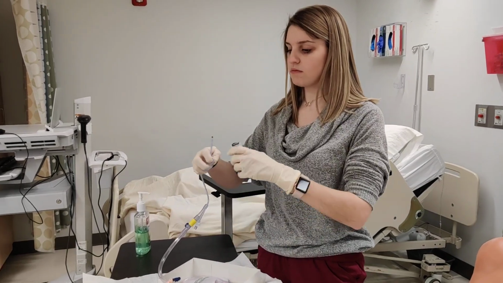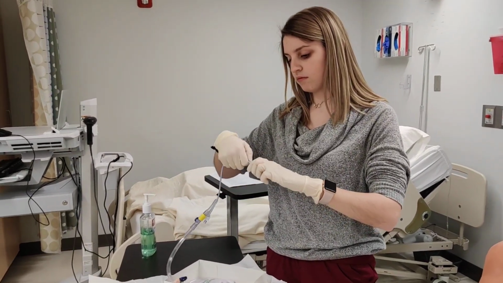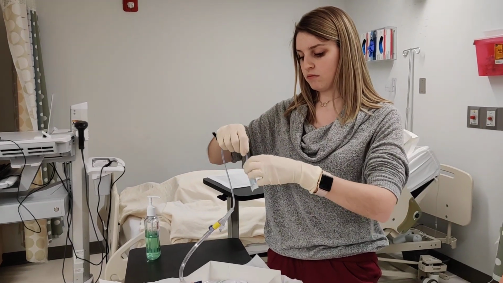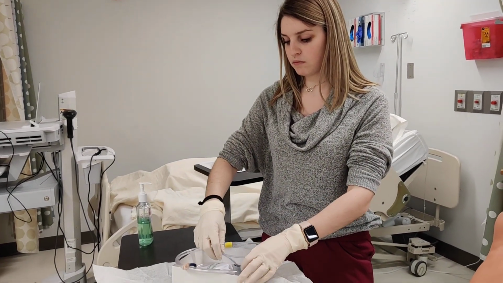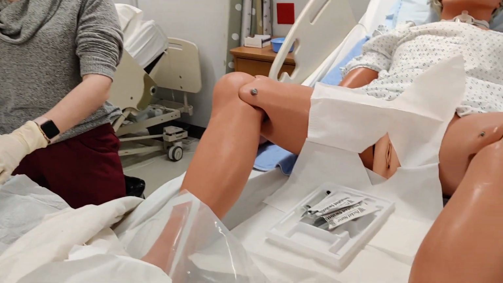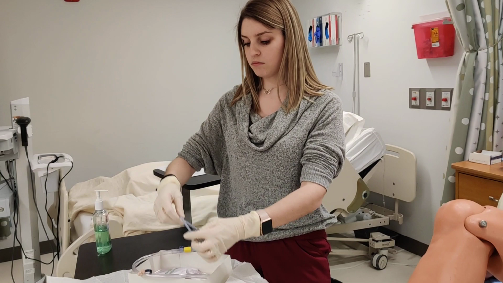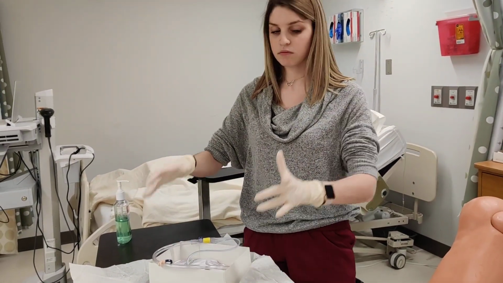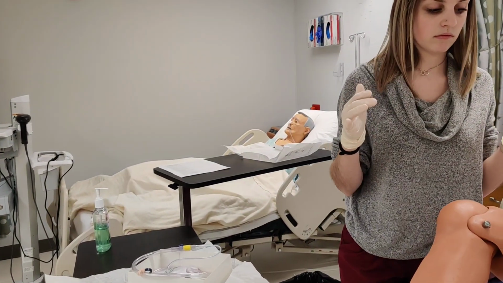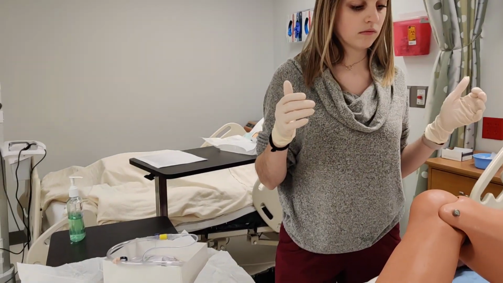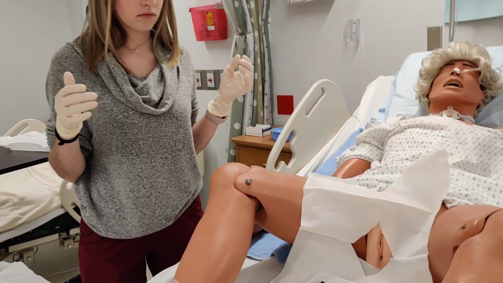So once she has that catheter out, she's coiled it in her hand and she's sticking it right in the lubricant packet. Another way that you could do that is to squirt the lubricant out into this plastic tray that it came in and run the catheter through it. For lubricating purposes, it's ideal to have the entire length of the catheter lubricated, especially for a male patient.